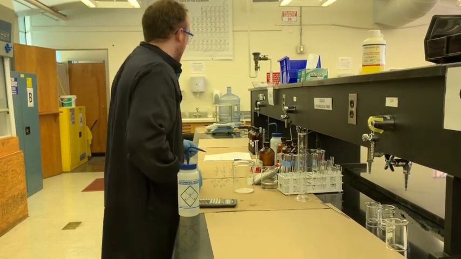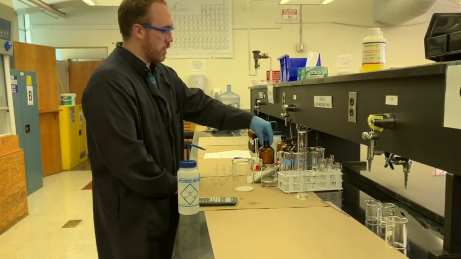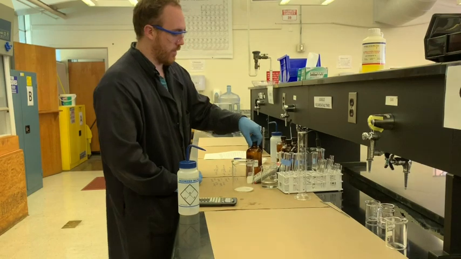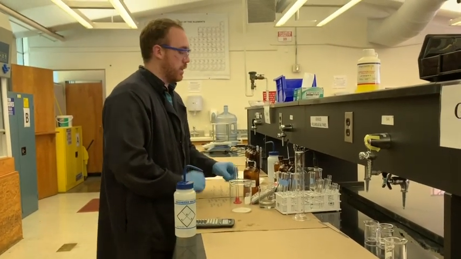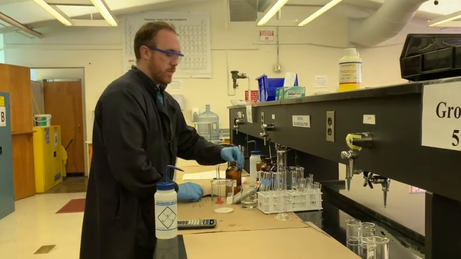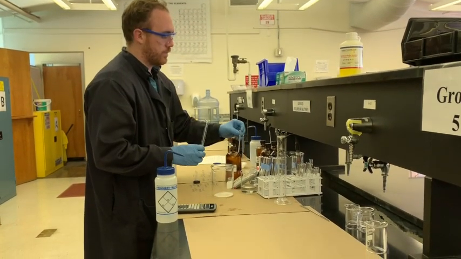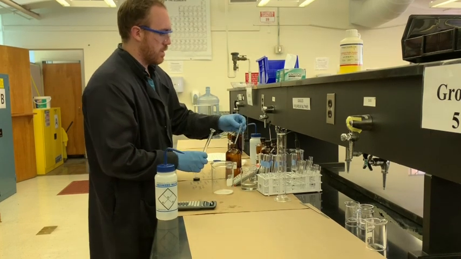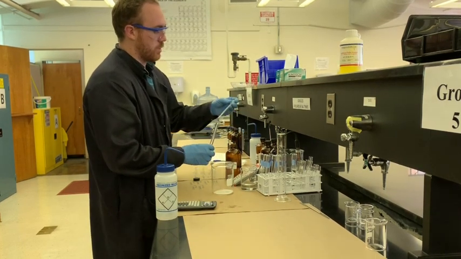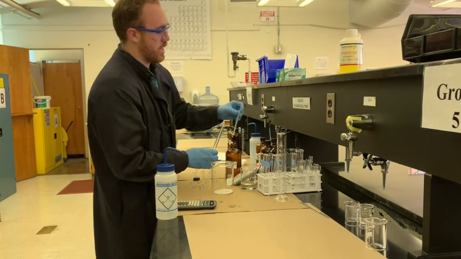Next, you're going to take a little bit of the 3 molar acetic acid that we have available, and you're going to measure out about 10 milliliters of that. So because you have 10 milliliters, you're going to be delivering some number of moles to this solution, and you should calculate that on your own.